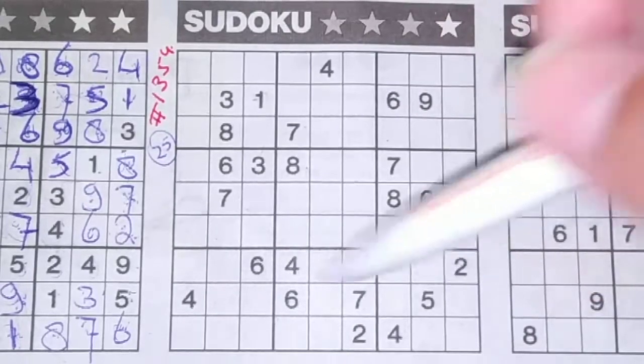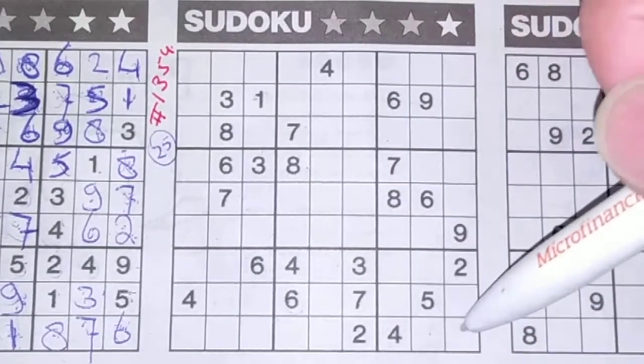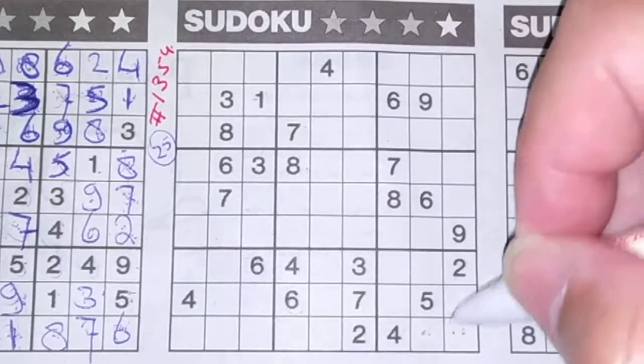6 in this row, 6 in the row below, so in the last row, the only 2 places for the 6 should be here or there. We see here 6, no 6 there, 6 should be there.